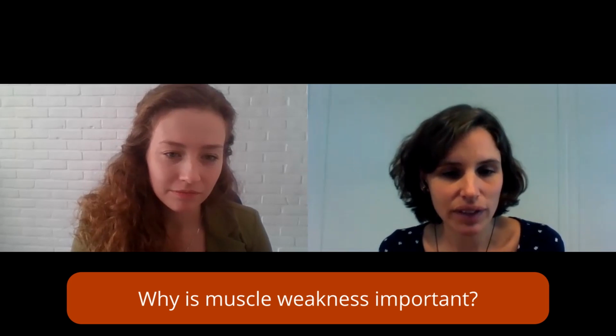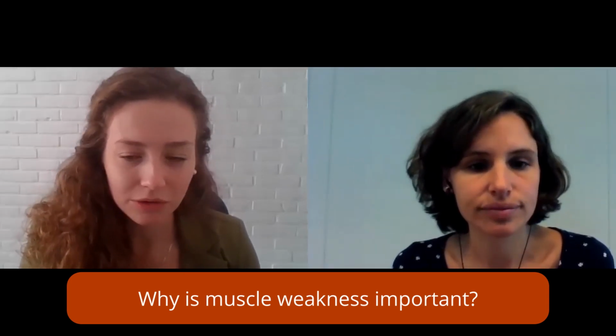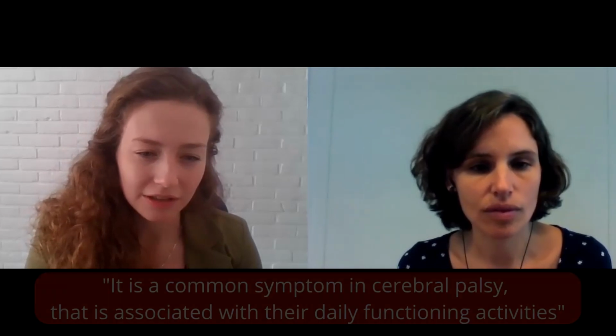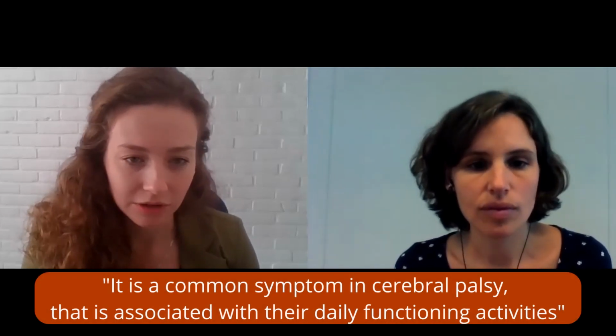And why is muscle weakness important for these children? Do they all have it? Yes, it's a very common symptom in children with cerebral palsy, and is also one of the main problems that is associated with their daily functioning, for example, in gross motor function, in walking, etc. So that is also normally a target in treatment? Yes, it's often.